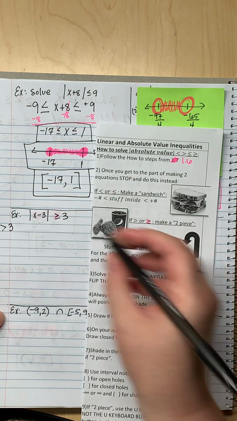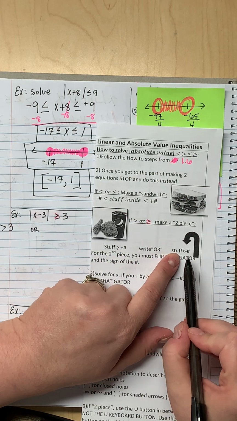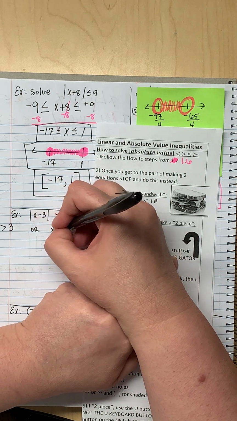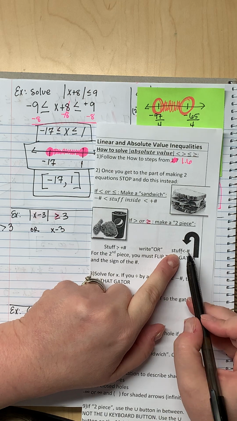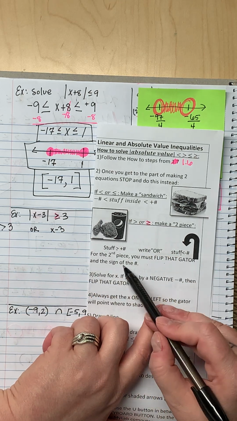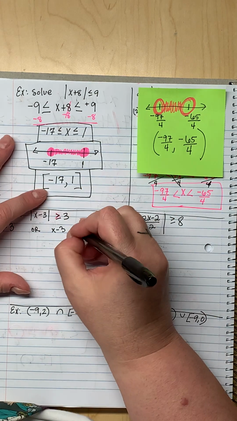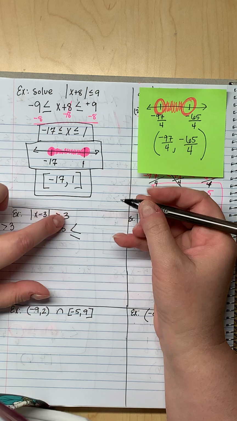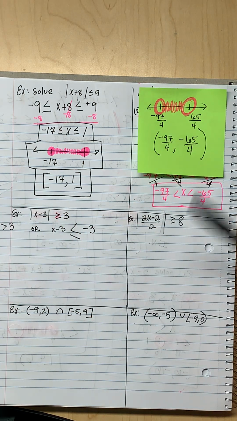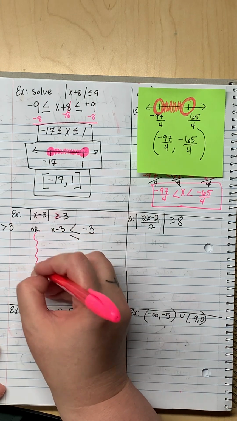Then we're supposed to write down the word or. Then your second piece is the stuff inside the bars, x minus 3. But for the second piece, you must flip that gator and the sign of the number. So for the second piece, this gator flops around, and that big fat 3 becomes a negative 3. All right, now we just treat it like two different problems.